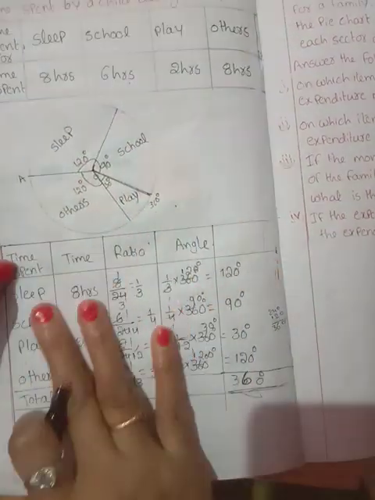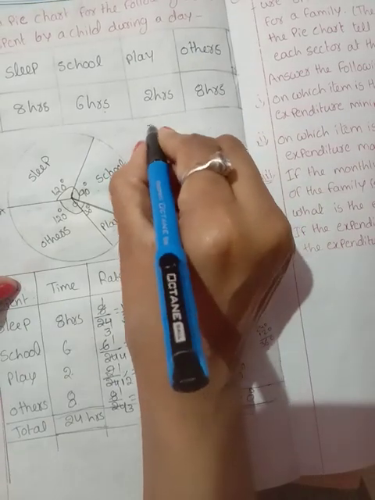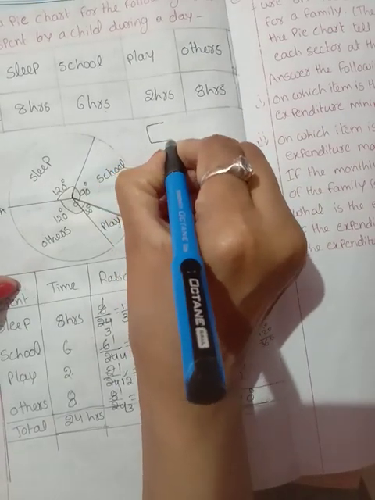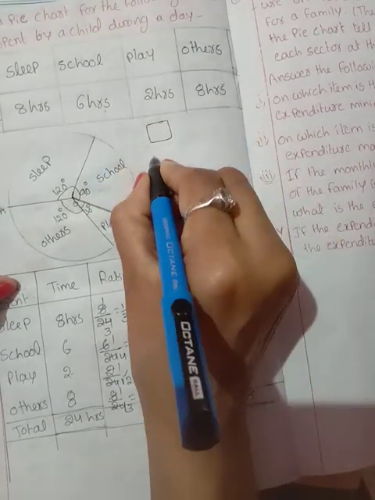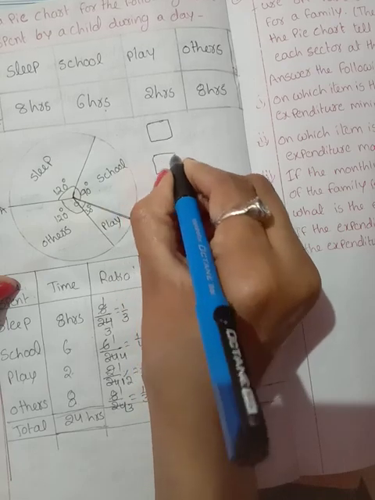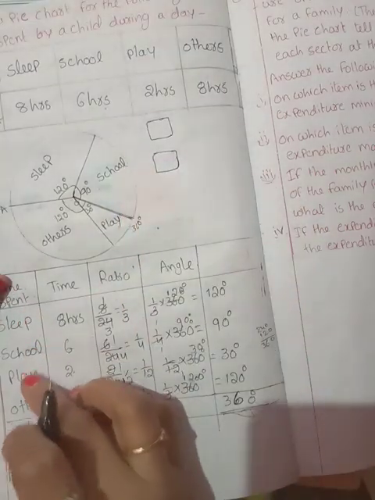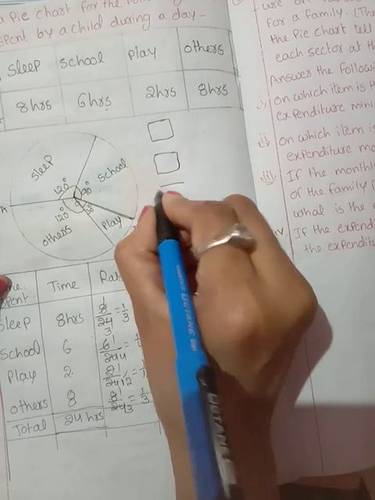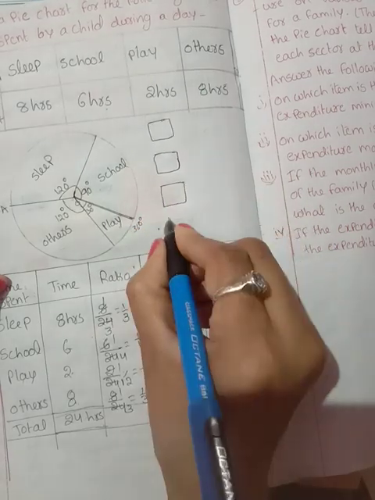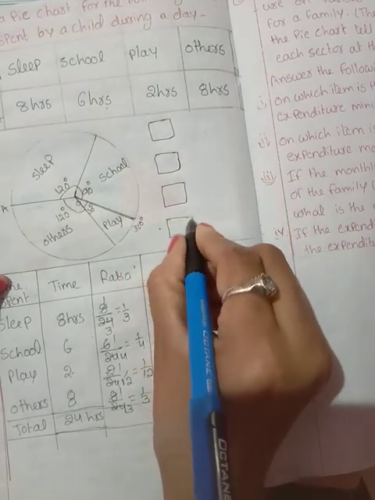Now the colors. Fill all the colors one by one, and draw boxes. Draw four boxes.